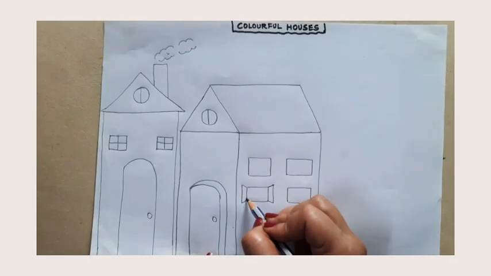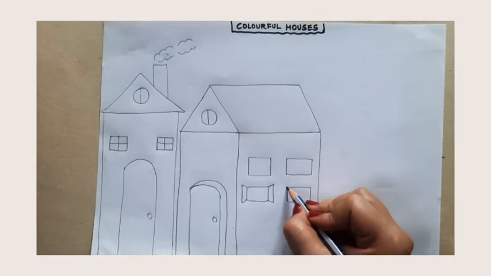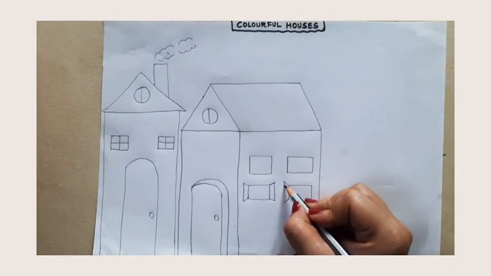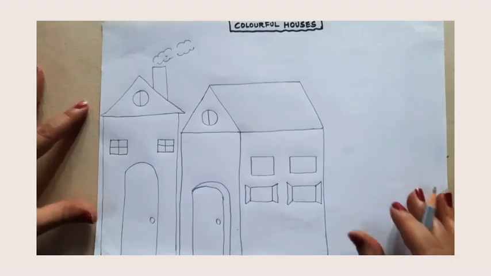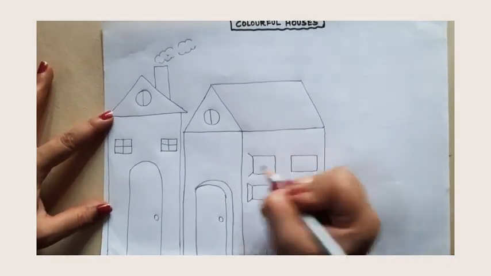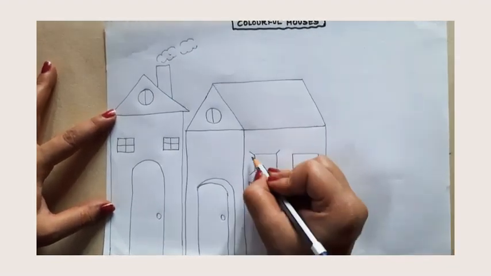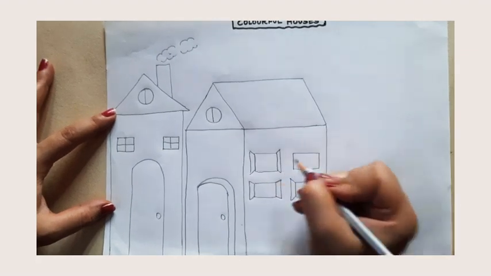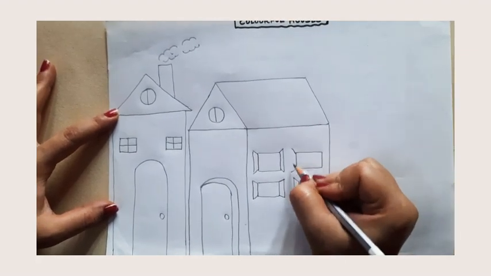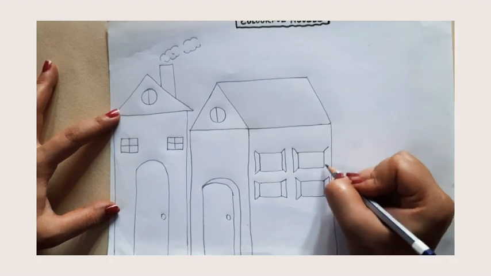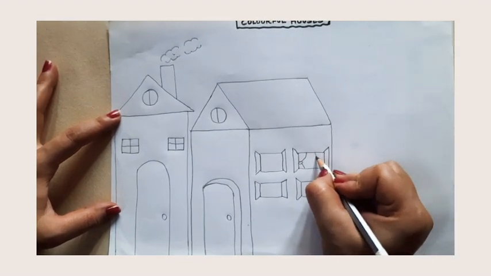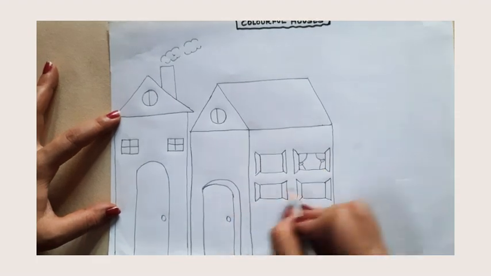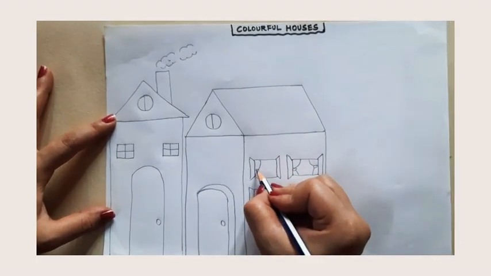This toffee has a wrapper like this, na? So, it is your wish, children. It's not necessary that you make open windows. Two slanting lines out and then like this. Want to make curtain? You can make curtain like this, or you can just leave it plain.